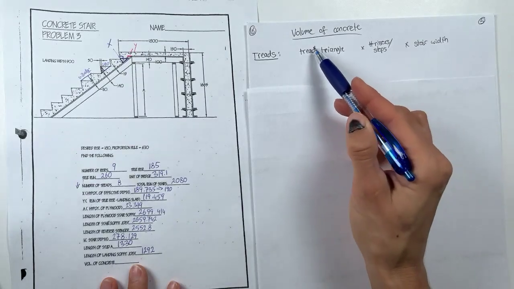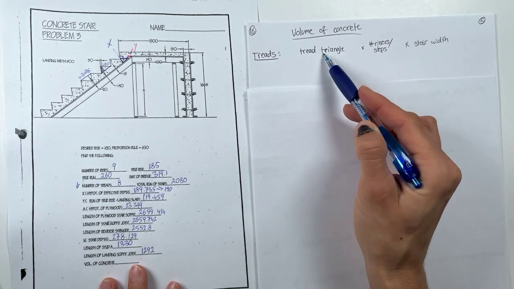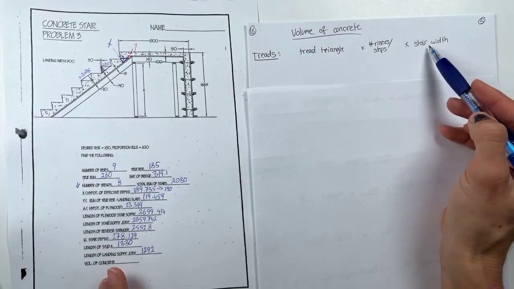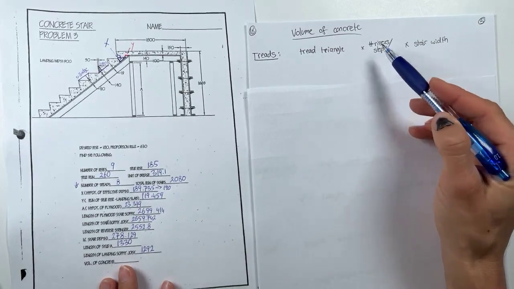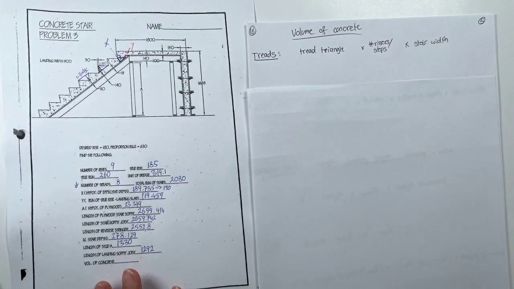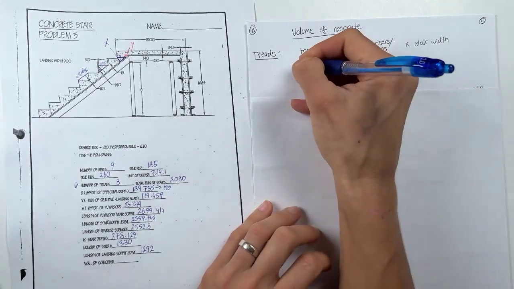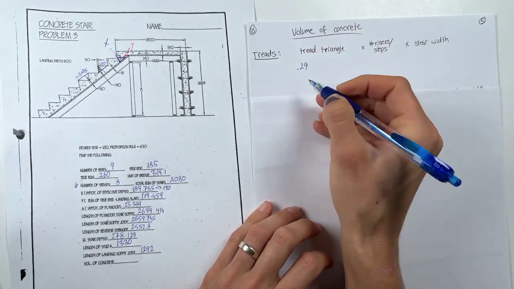right? Length times width times height for volume. This is going to get us length times width, which is the area, times height, technically, so our stair width, and then by the amount that we have. So let's see. Our tread triangle is our unit rise by unit run, right? So 0.29, and now we want to turn everything into meters.